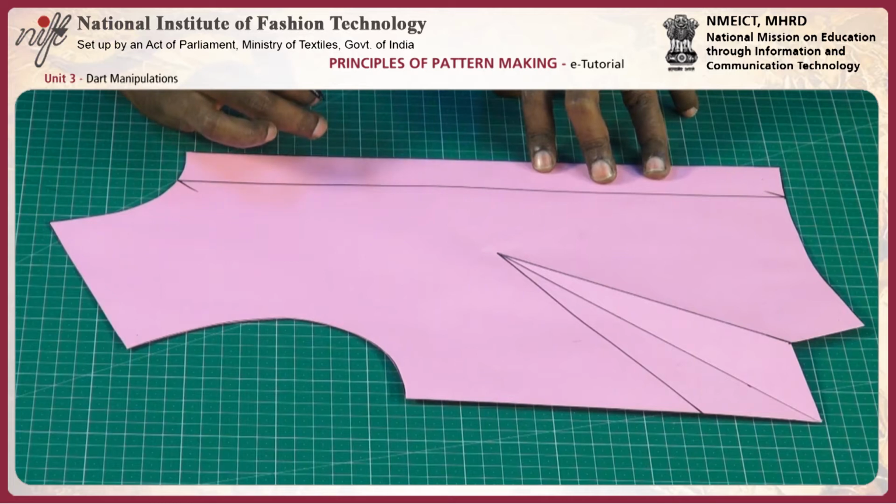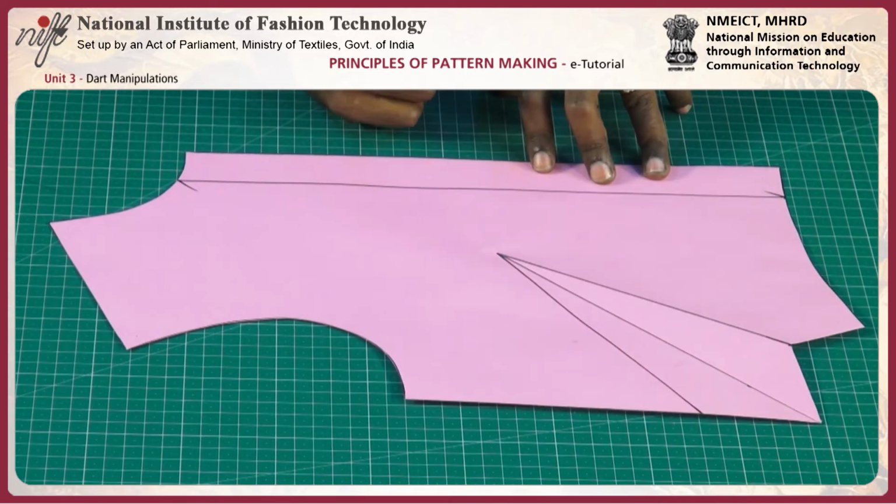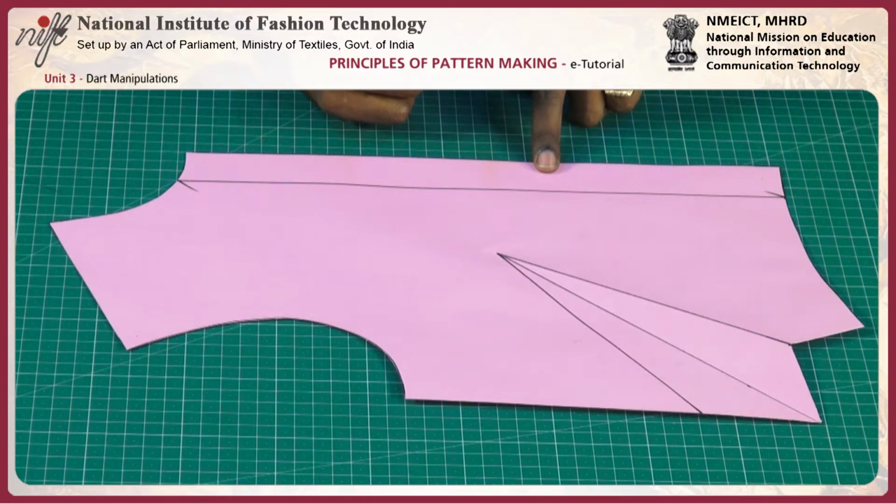This method is called the slash and spread method, since we are slashing this plot line and spreading the pattern to get the dots. We have another method called the pivotal transfer method, which you will learn in the next topic. Now you have learned how to make a French dot by the slash method.